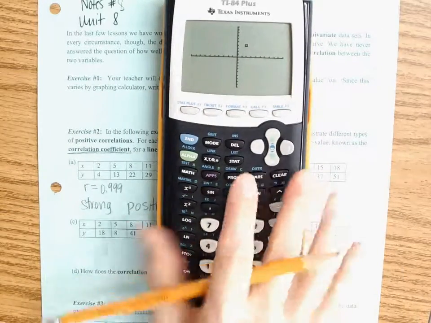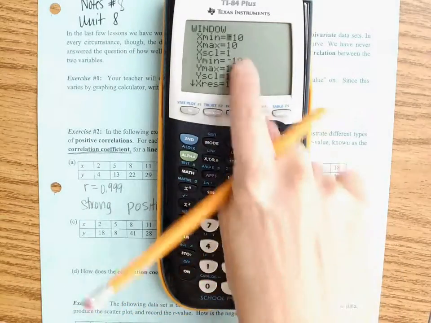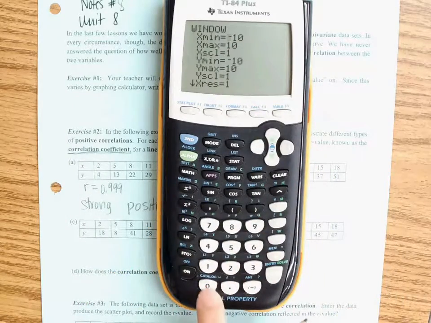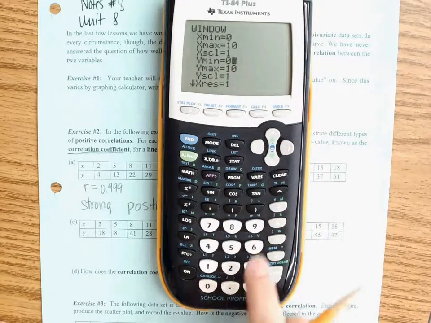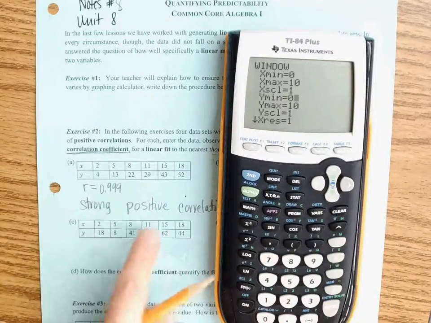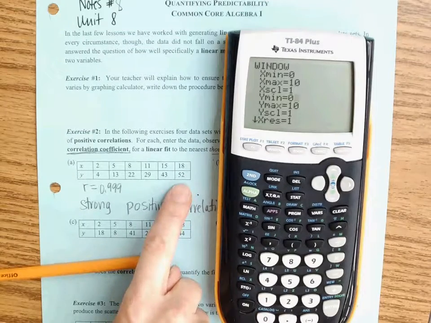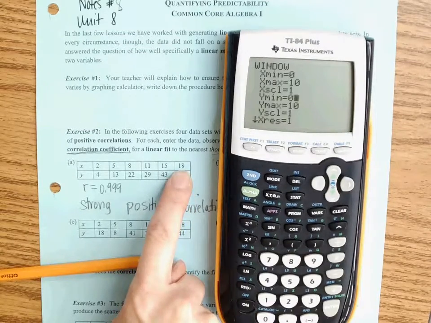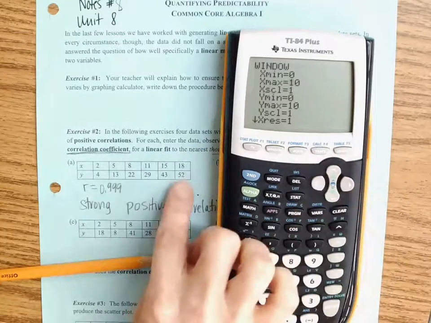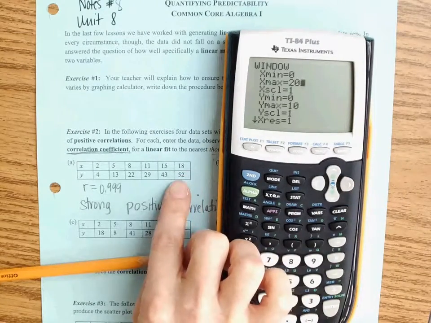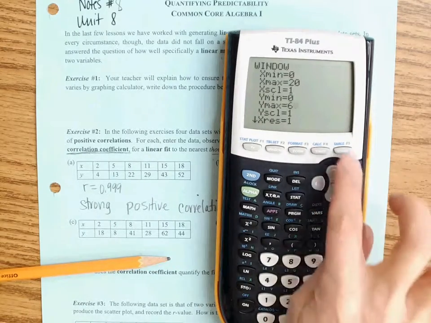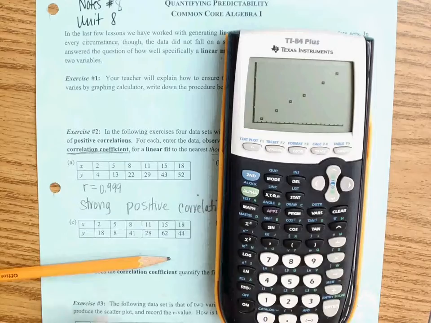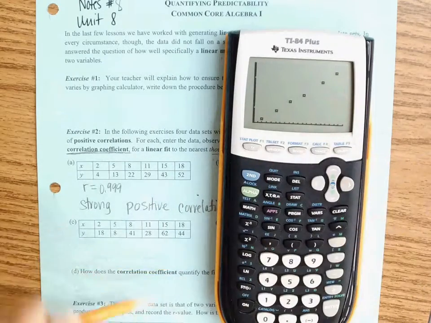We don't see very many points, so I'm going to have to change the window. I don't need negative X values, so I'm going to put 0. Same thing with Y. On my table, my highest X value is 18, so I'm going to make X max 20. My highest Y value is 52, so let's say Y max is 60. Then graph. And there it is. You see it's almost in a straight line, so it's a very good fit, a strong positive correlation.